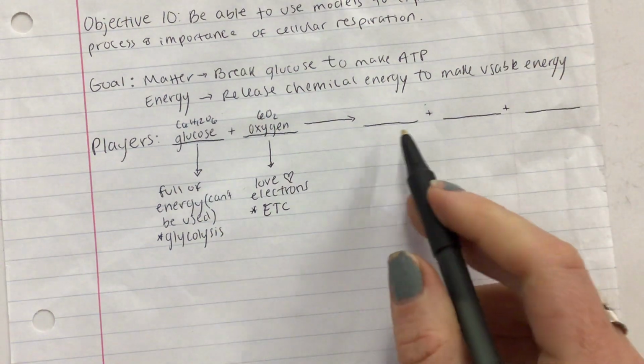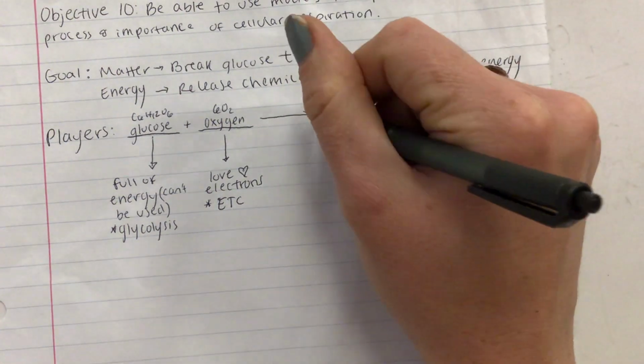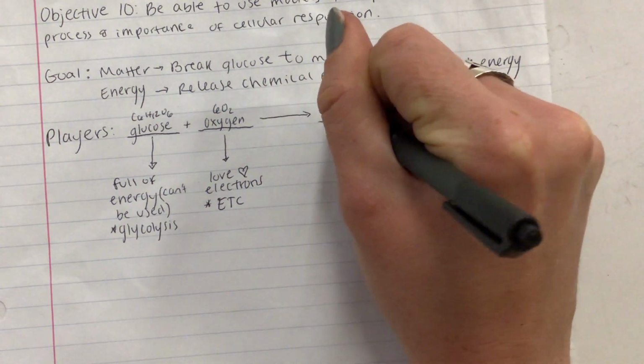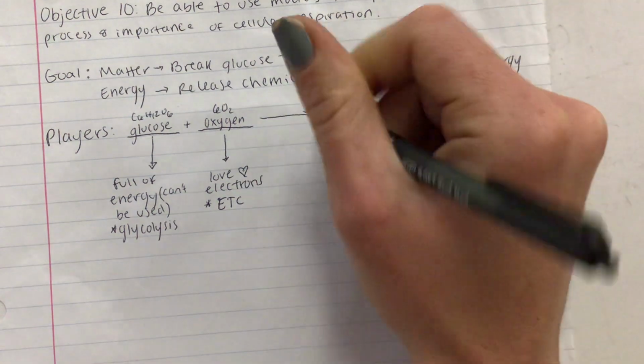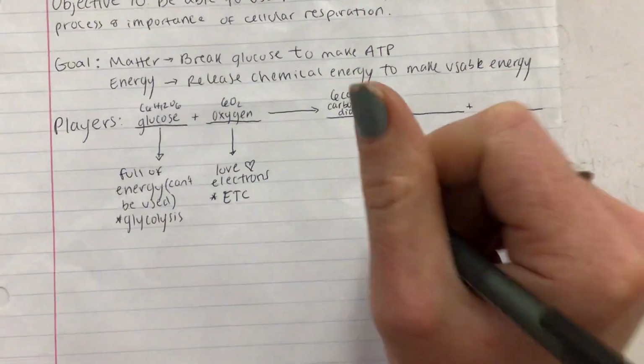Now, on the other side of this arrow, we have 3 other players you could choose from. The first is carbon dioxide. I didn't leave myself enough space. Again, if you choose carbon dioxide, you get 6 little guys, 6 CO2 that you are in control of.